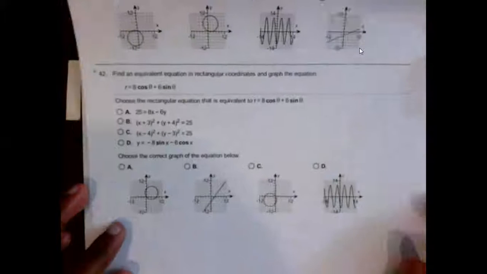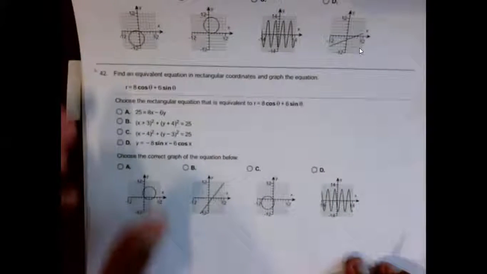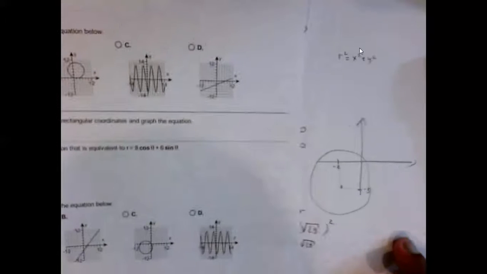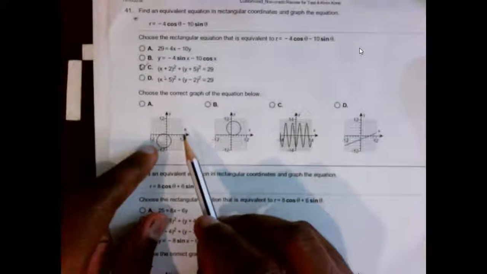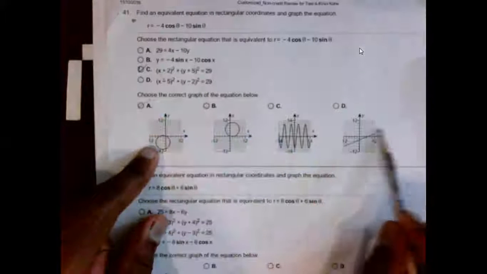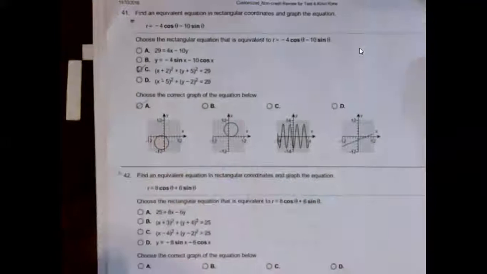So that's my circle. Let me see which one of the graphs they're suggesting is the one I should select. When I look at the graphs, the one that looks like my answer is this one. So those two are invalid, and my answer is answer A. So that's how you solve for 41. Now let's do 40.